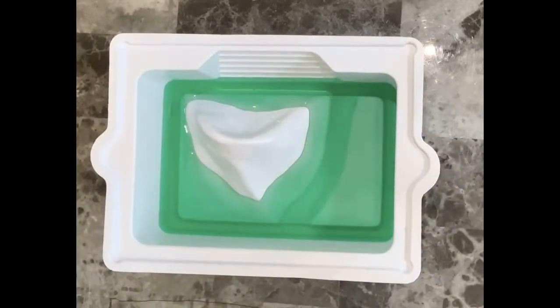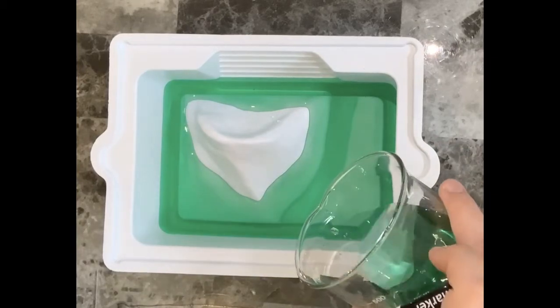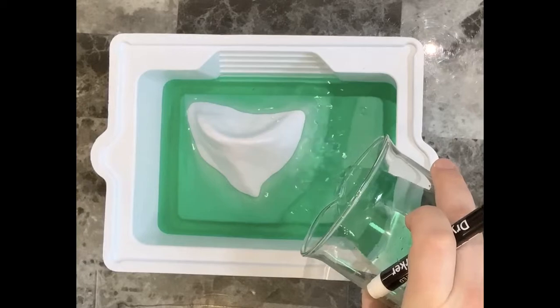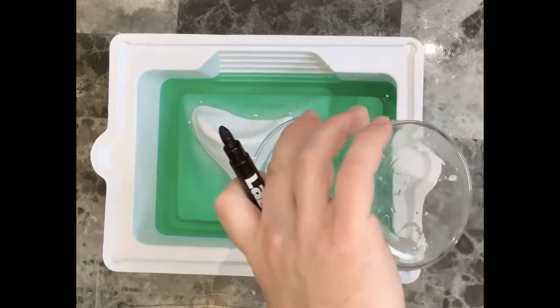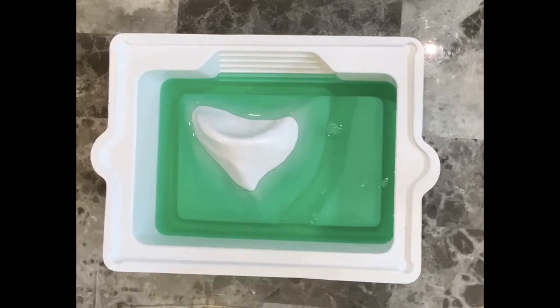So, as you notice, this will look like the topographic maps you've seen in videos and on worksheets and stuff like that. But now you're actually seeing one being created in action.